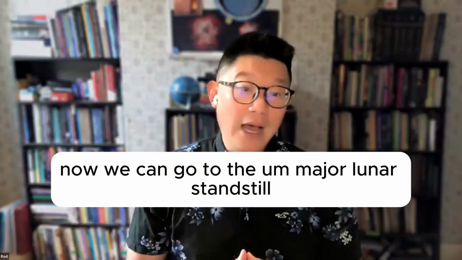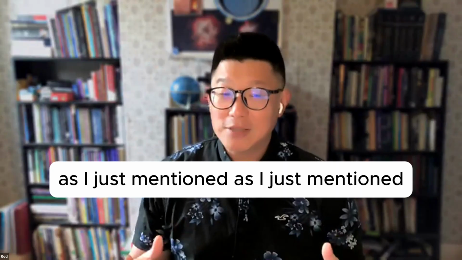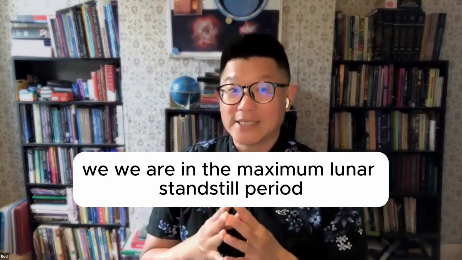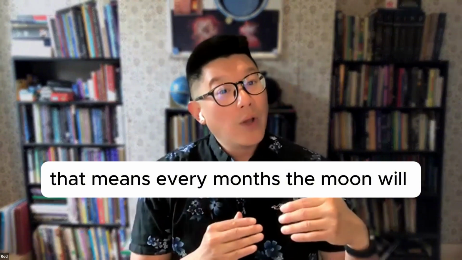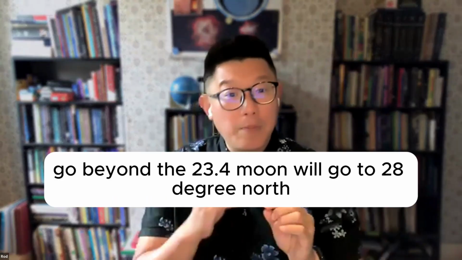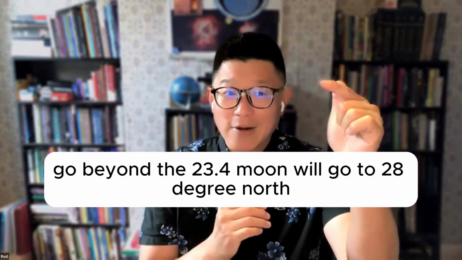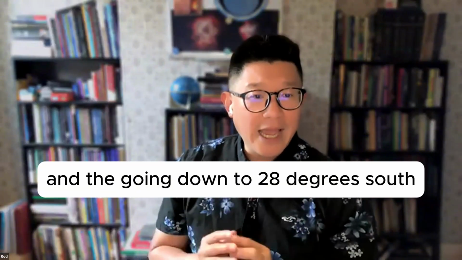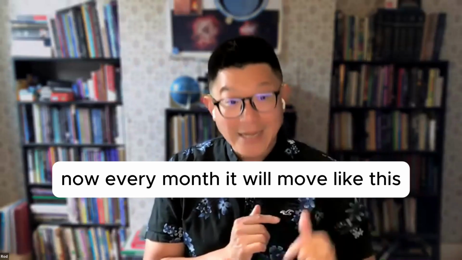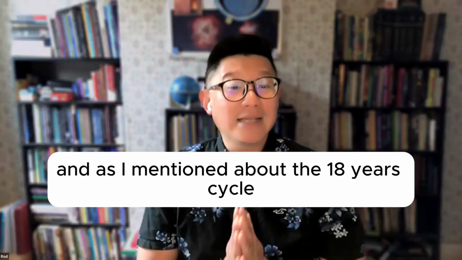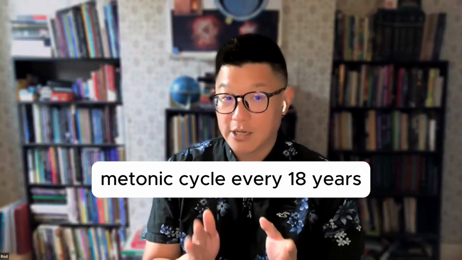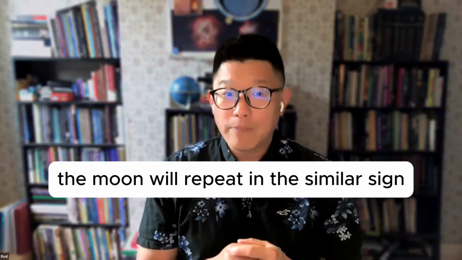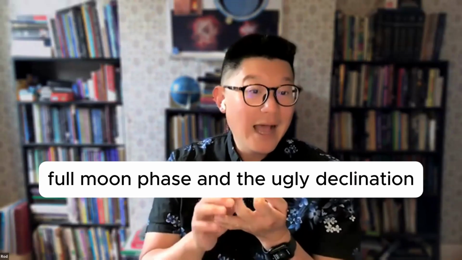Now we can go to the major lunar standstill. As I just mentioned, at this moment we are in the maximum lunar standstill period. That means every month the Moon will go to 28 degrees, beyond the 23.4. The Moon will go to 28 degrees north, come down past the celestial equator, 0 degrees, and go down to 28 degrees south. Now, every month it will move like this. So we have the major lunar standstill, and as I mentioned about the 18-year Metonic cycle, every 18 years the Moon will repeat in a similar sign, with the new moon and full moon phases, and the similar declination.